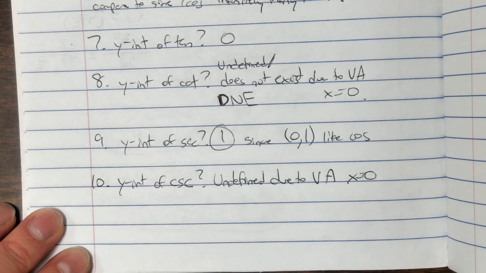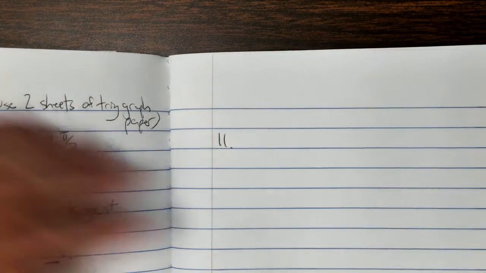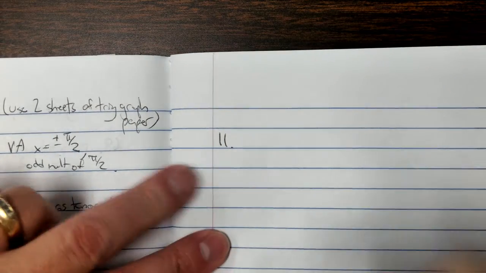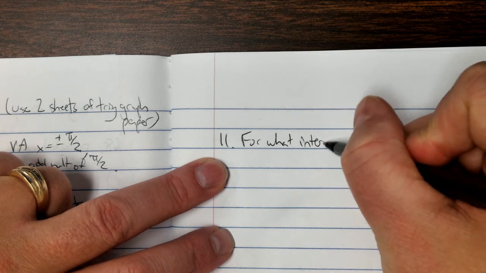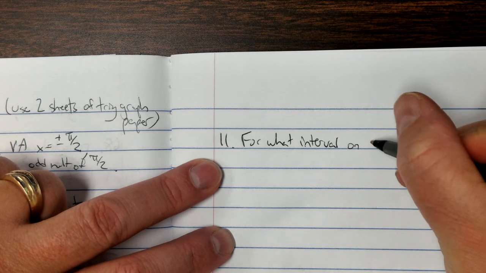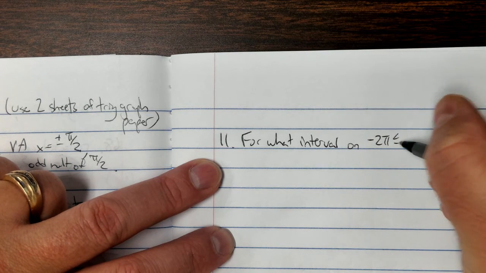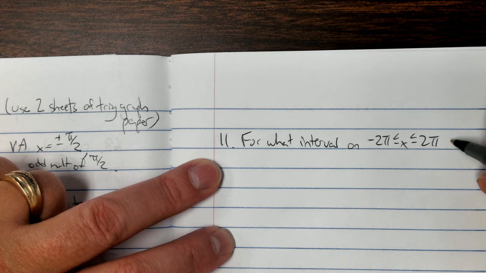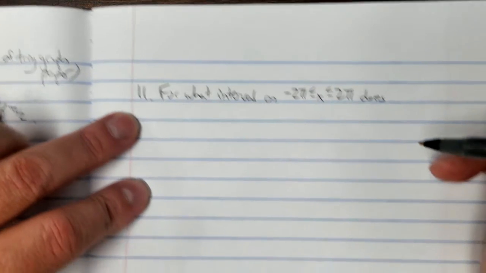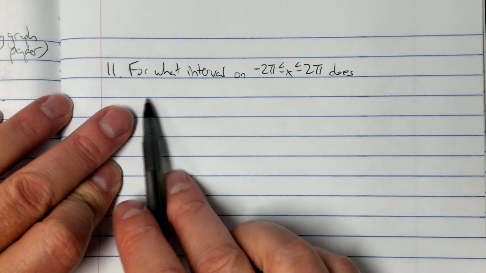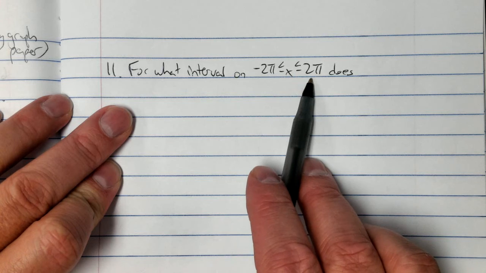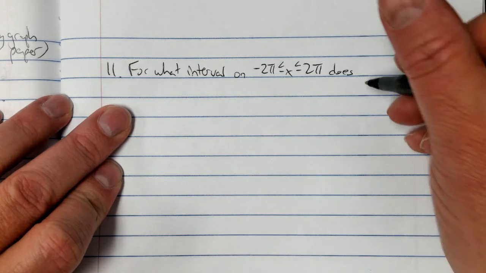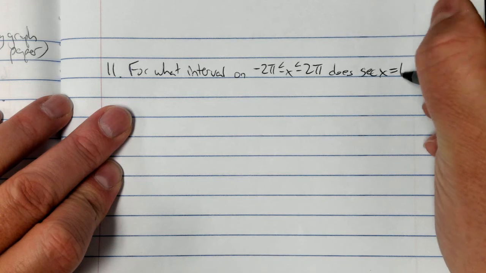The reason is because number 11 is asking: for what interval on negative 2 pi less than or equal to x less than or equal to 2 pi does secant x equal 1?